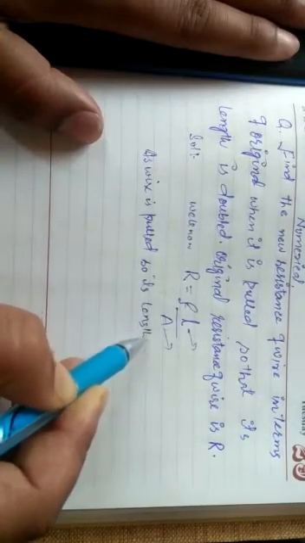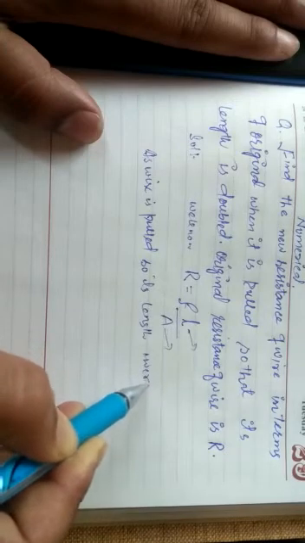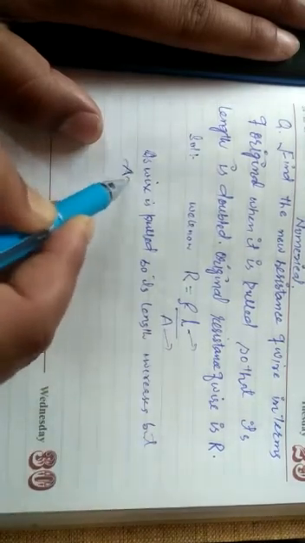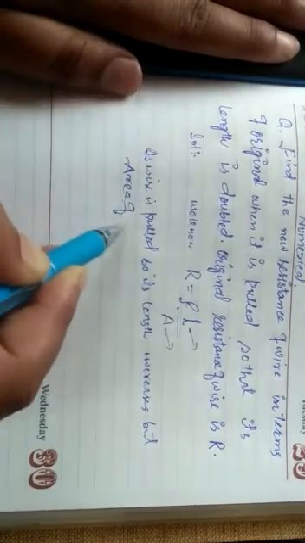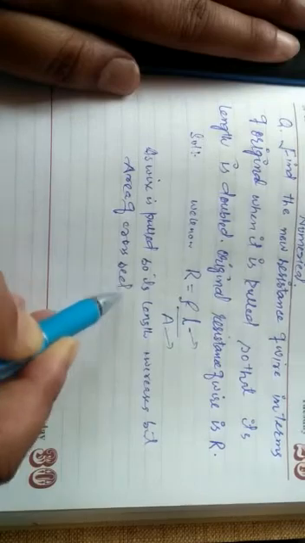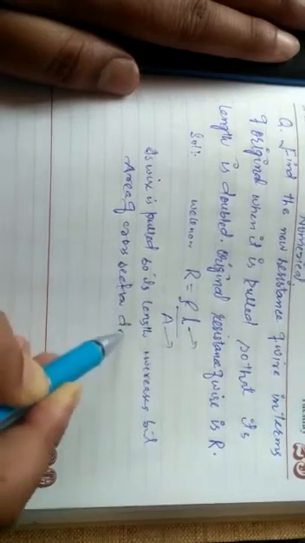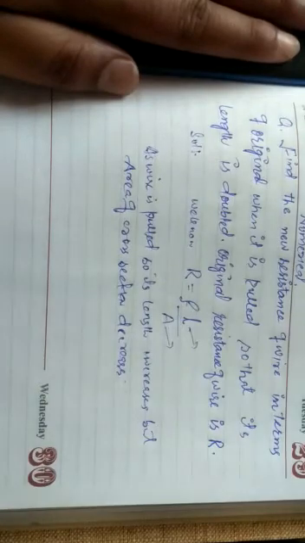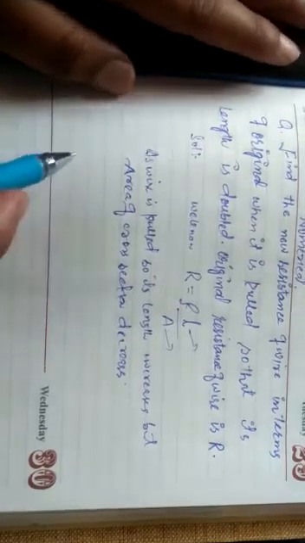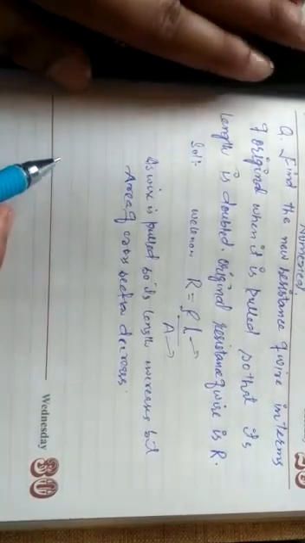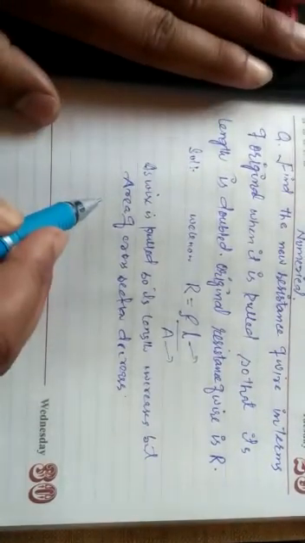Its length increases, but the area of cross section decreases. But what is the volume? Volume is length times area, and that remains the same.